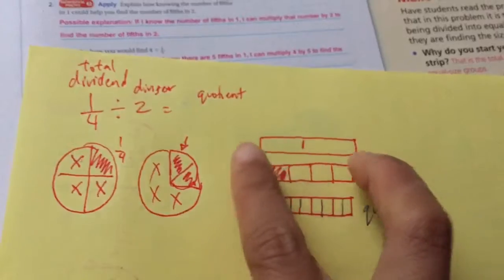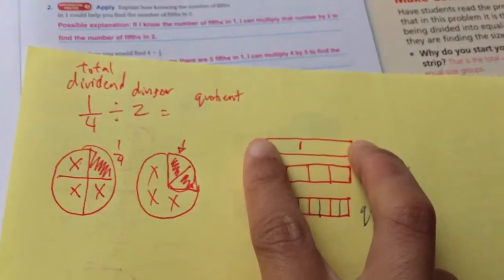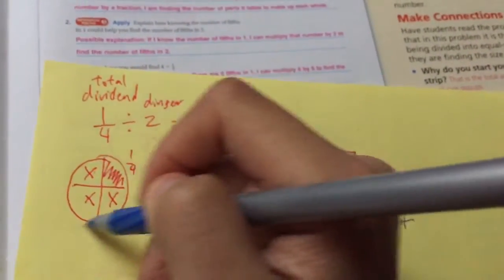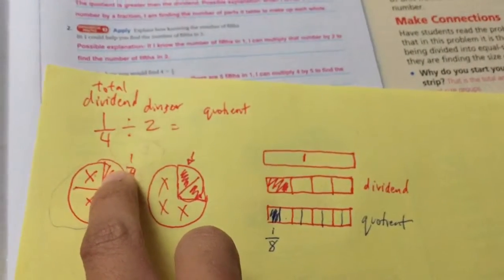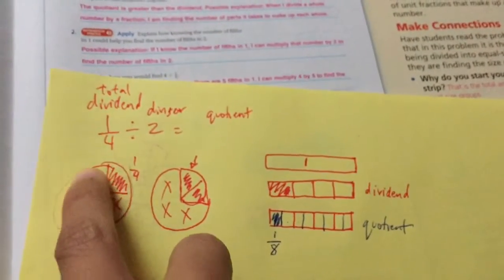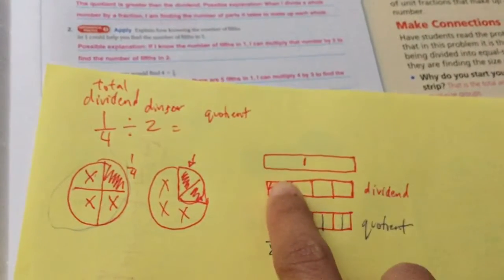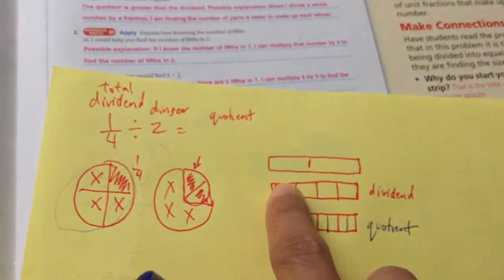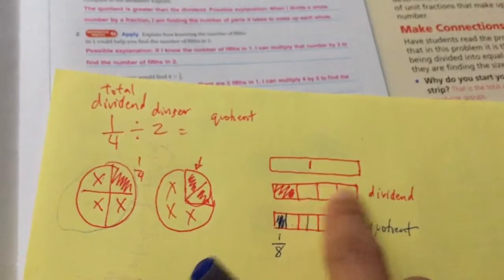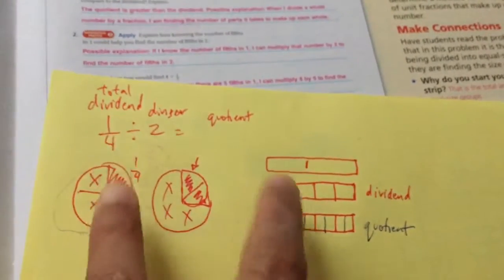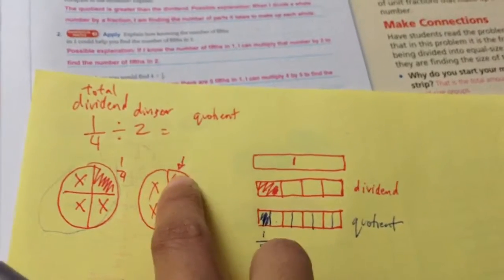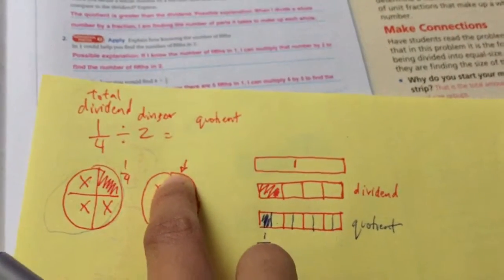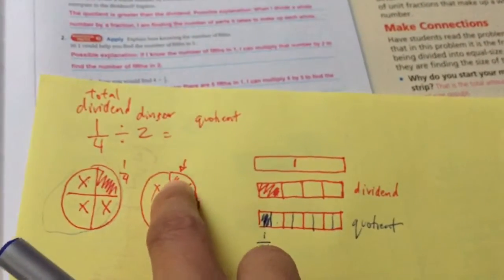Now look again. We started with 1 as our base number just so we could get a feeling of what a whole looks like. Then we zeroed in on our dividend. We only have 1/4. These don't exist. So we have 1/4. These ones we don't own. We only are focused on 1/4. That's our total. That's our dividend. The second piece is our quotient. Once you take that 1/4 and you divide it by 2, how big is this slice?